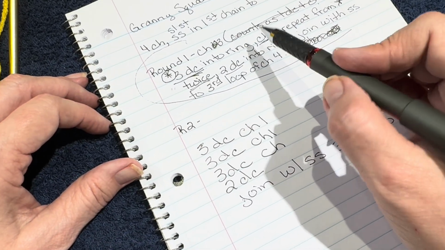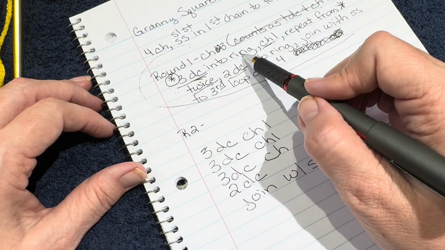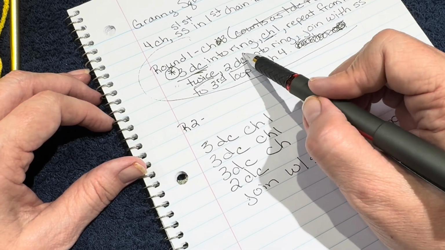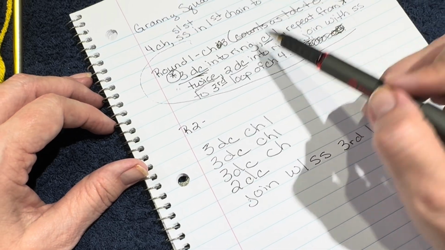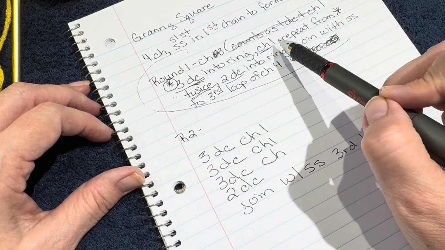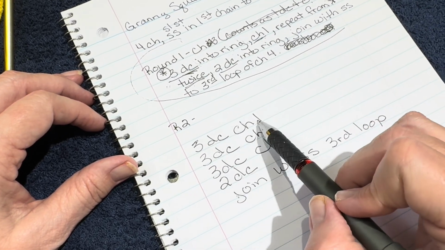Because I know that I'm going to be working into the ring. I know that that ring is formed for me to work into, so I don't need to know that it's into the ring. That's too wordy for me. So this is how I would do it.